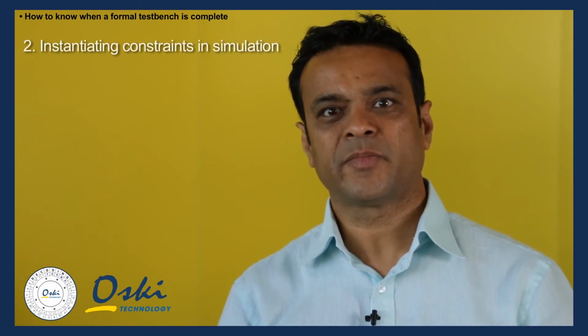There are ways in which you can find the unintentional over constraints, and three possible solutions for those are cross proofs, which is taking your constraints and proving them on the neighboring blocks with formal verification. A second possibility to deal with over constraints is instantiating over constraints in simulation, and the third is using coverage with the formal tools. And we're going to cover all of these in a different video, so I'm going to leave it at that right now.